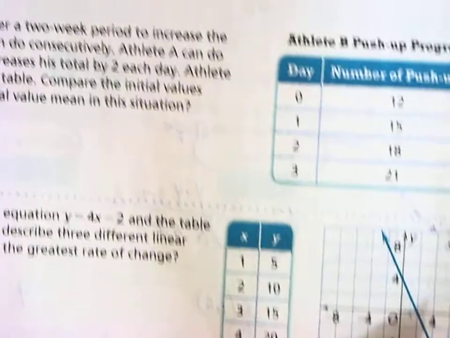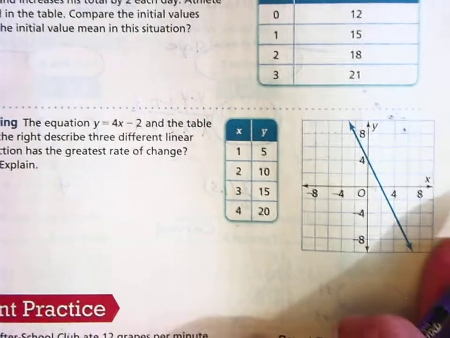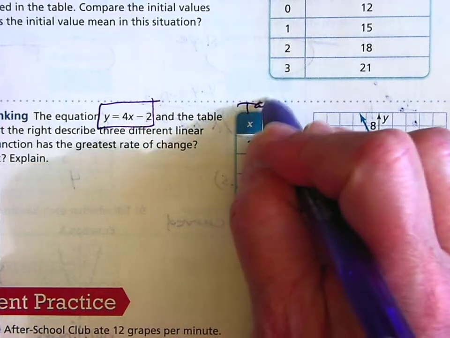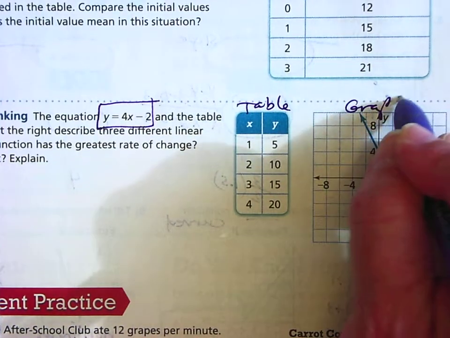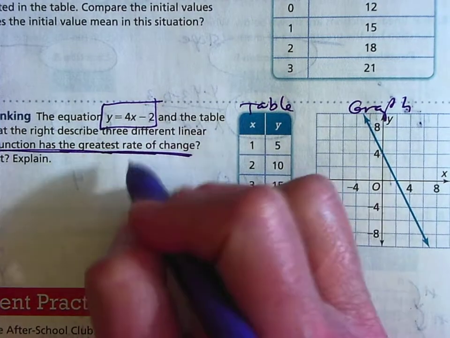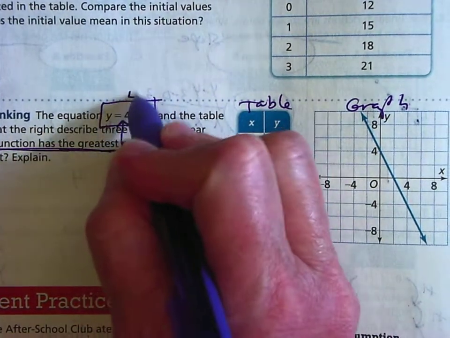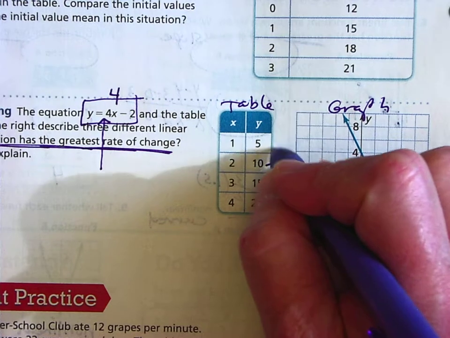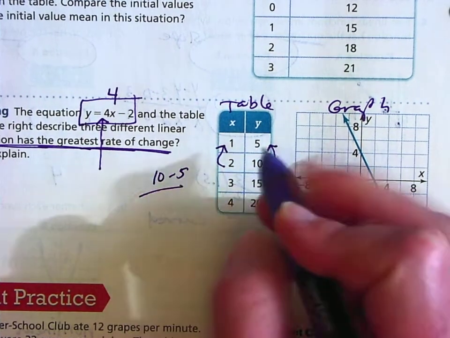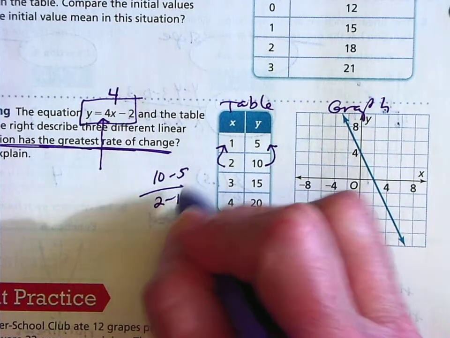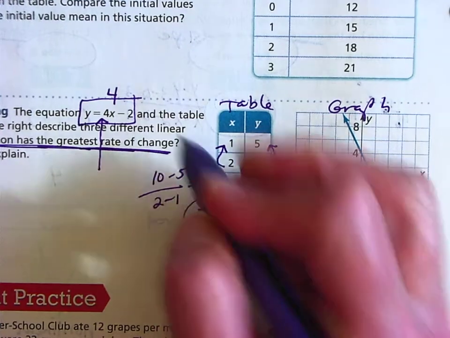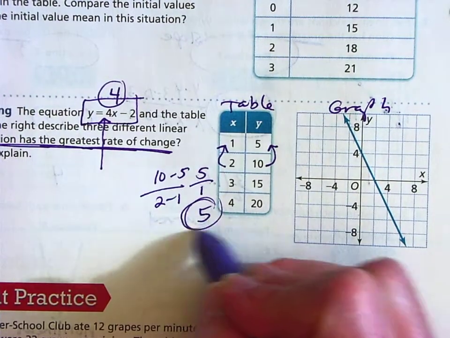So number 14 on the back. Okay, so you're actually comparing 3 different things: an equation, a table, and a graph. Okay, so which function has the greatest rate of change? Folks, the slope of this one is 4. Okay, let's do y minus y over x minus x. So 10 minus 5 over 2 minus 1. 10 minus 5 is 5. 2 minus 1 is 1. So 5 over 1 is 5. So this one has a slope of 4. This has a rate of change, slope of 5.